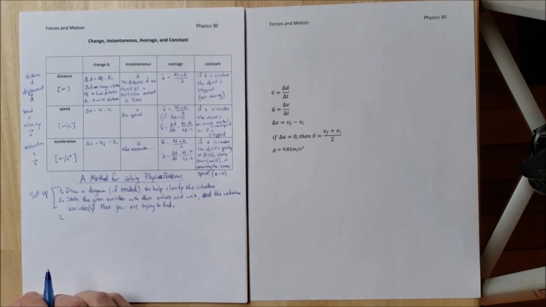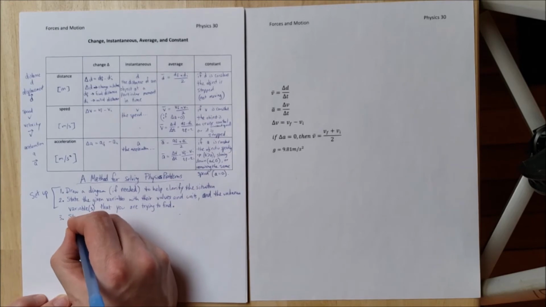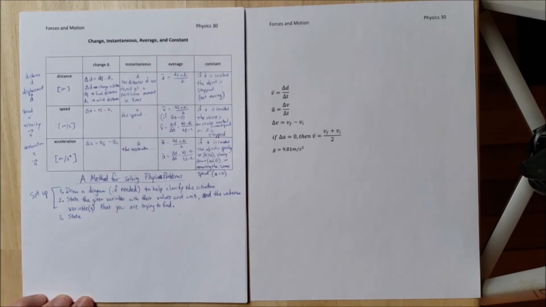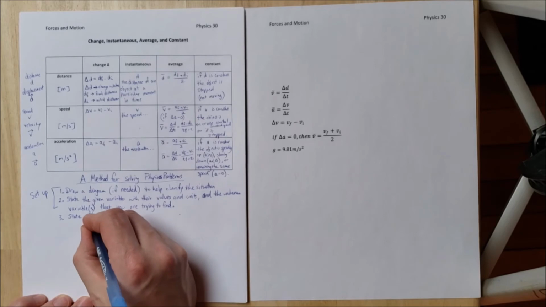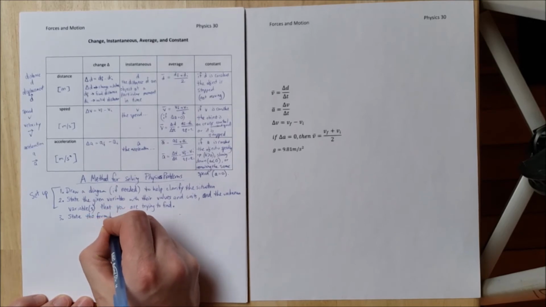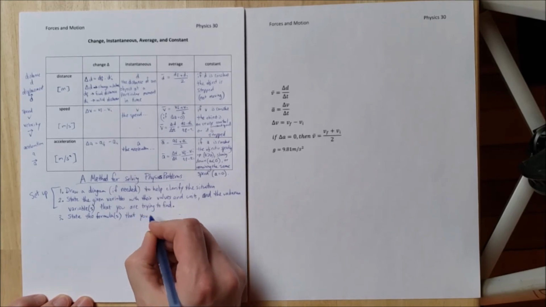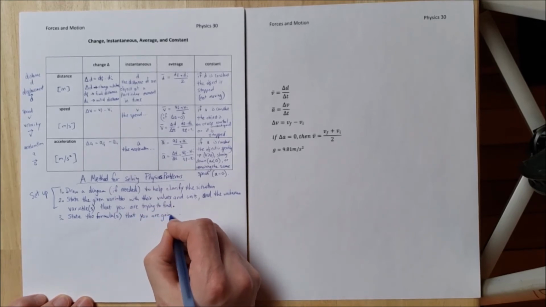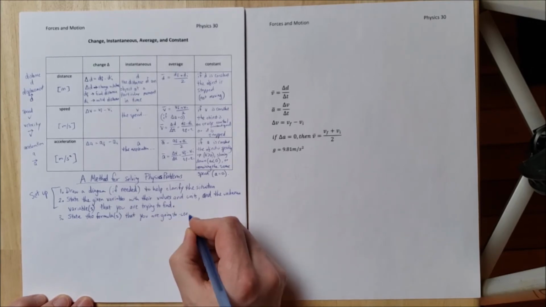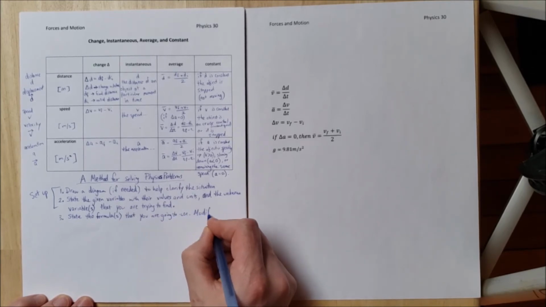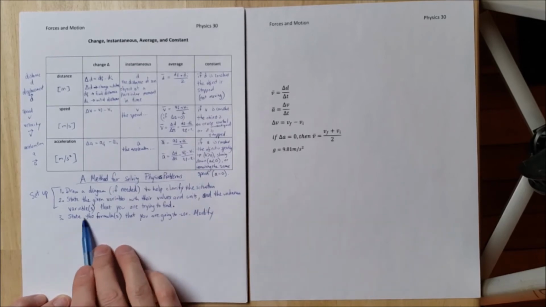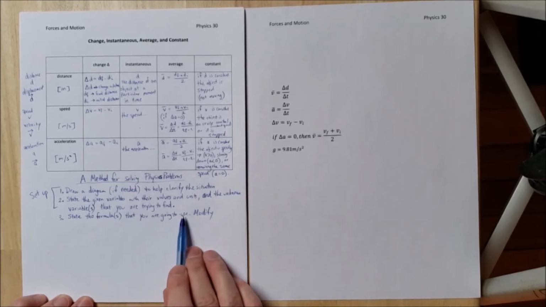The third thing to do, after you've written down all the variables you have and the ones you're trying to find, is to state the formula, and there might be formulas that you are going to use. This is the most difficult thing, I would say, for most solving: stating what formulas can actually help solve it. Sometimes this just takes practice.